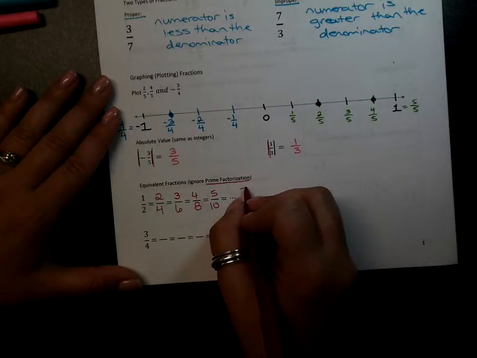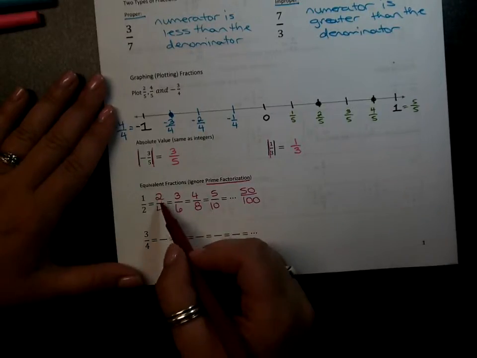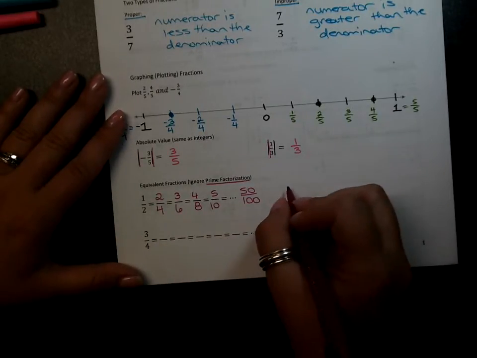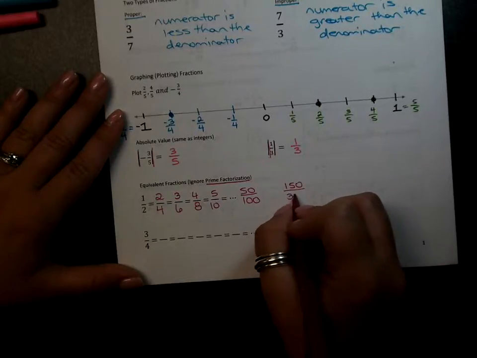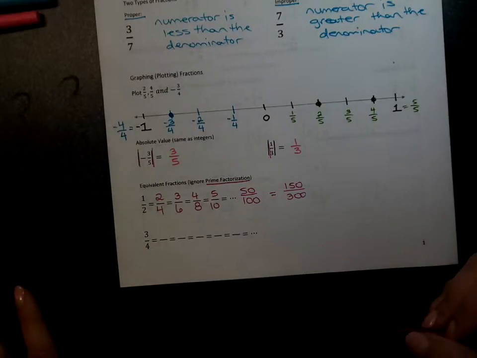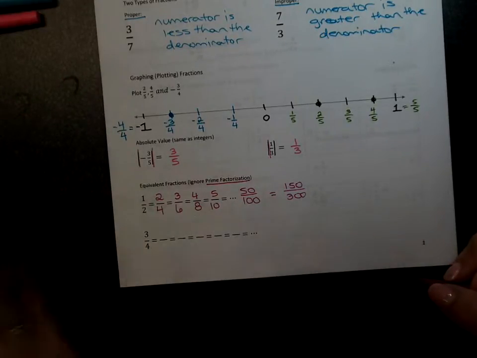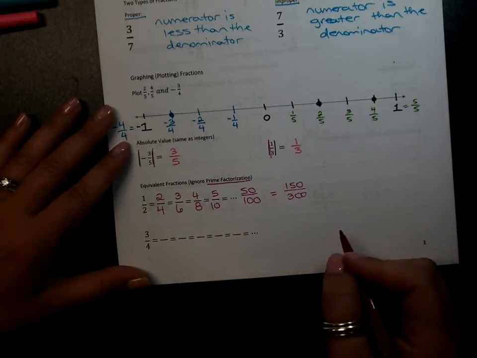We can have 50 parts out of 100. All we're doing is doubling the top number. So I can make up whatever top number I want, and as long as I double it, I'll make an equivalent fraction. So I think we're comfortable with that, and this can continue forever and ever and ever.